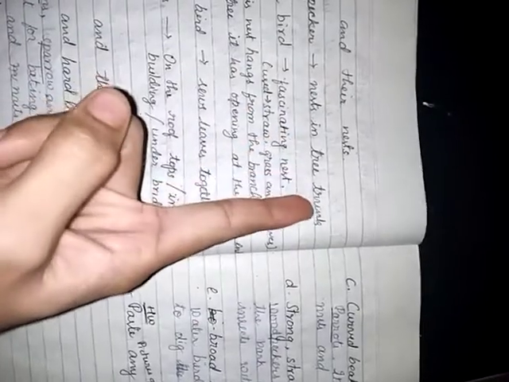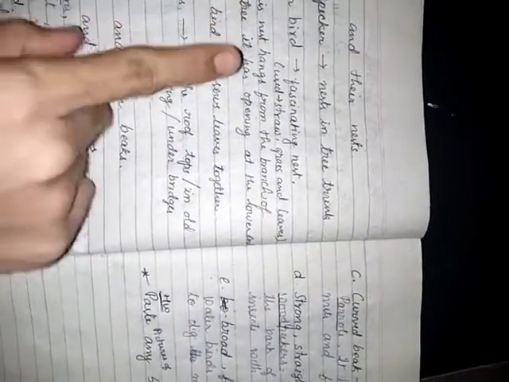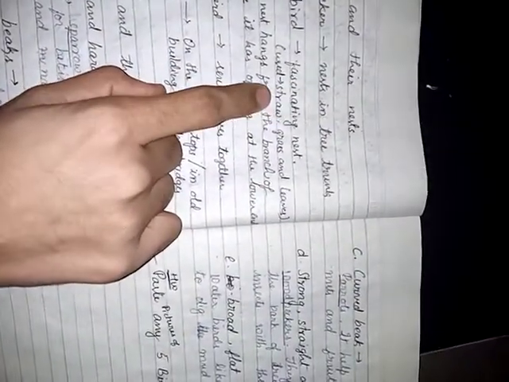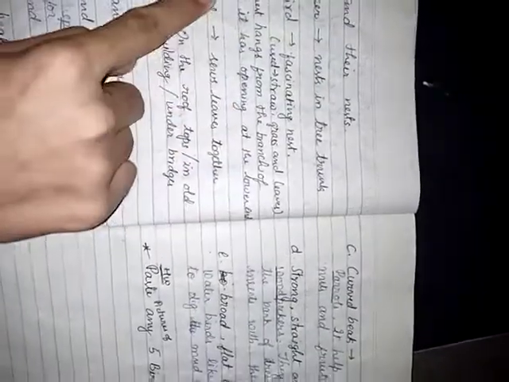Now let's see the different beaks. Birds and their nests. Woodpecker builds its nest in the tree trunk. Weaver bird has a fascinating nest. To build the nest they use straw, grass and leaves. Their nest hangs from the branches of a tree and it has an opening at the lower end.